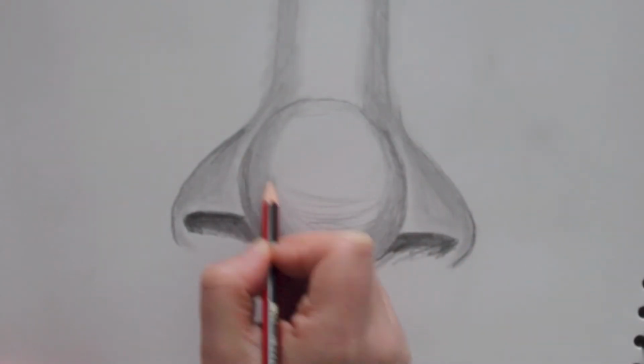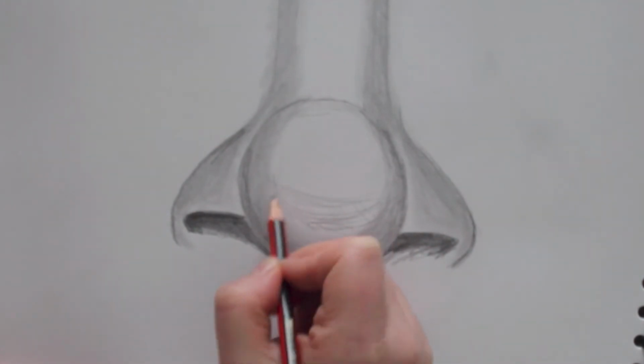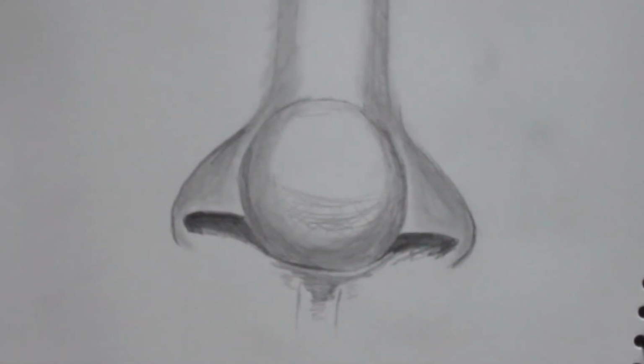Okay, and I'm just going to build up on the shading and the turn that I've created on the under part of the nose.